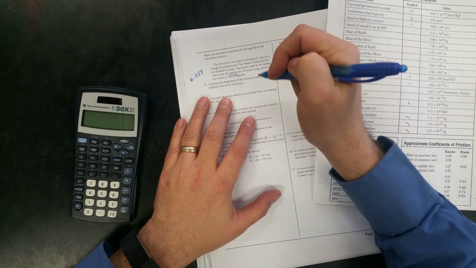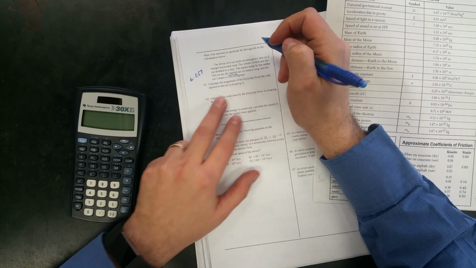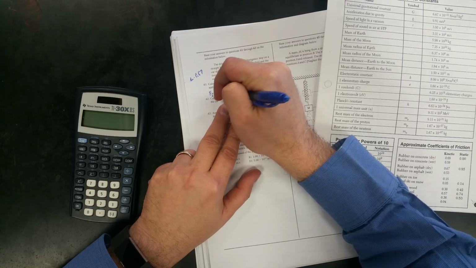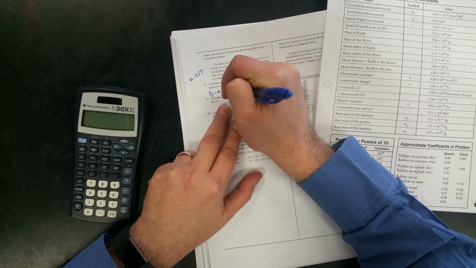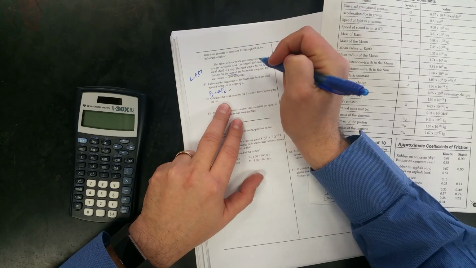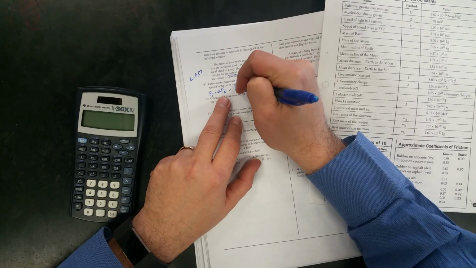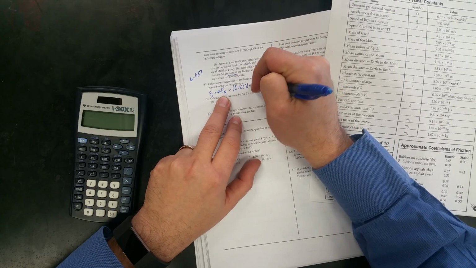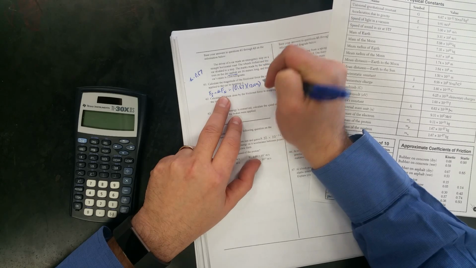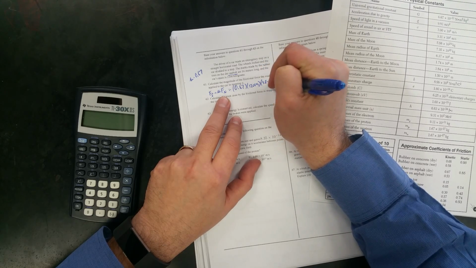No units to that. So frictional force is going to be mu times the normal force. But the normal force is going to be equal and opposite to the car's weight. So 0.67 times the mass, 1,200 kilograms, times 9.8 meters per second squared.